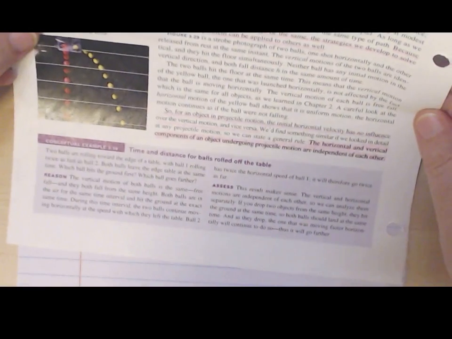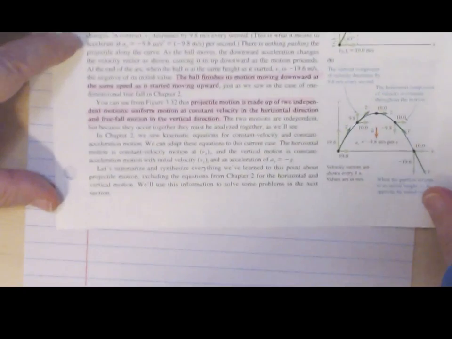And they describe those 2 parts here on the next page. So if we go to page 81, they tell you right here.